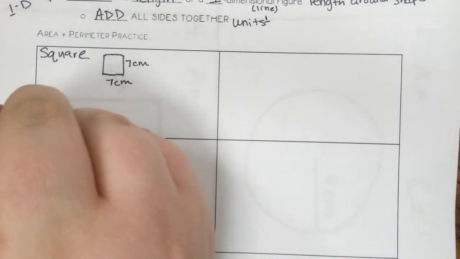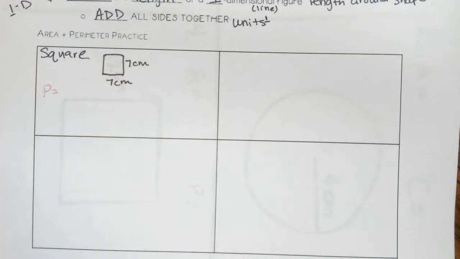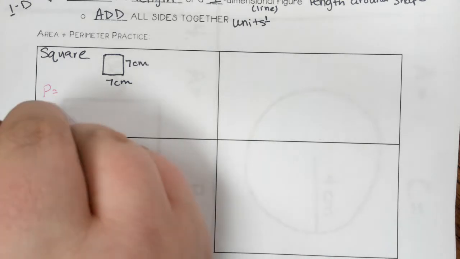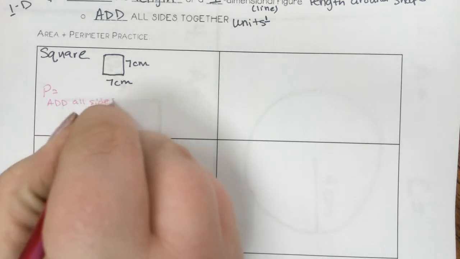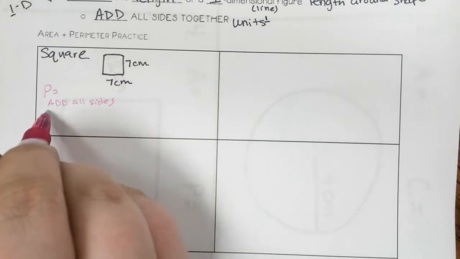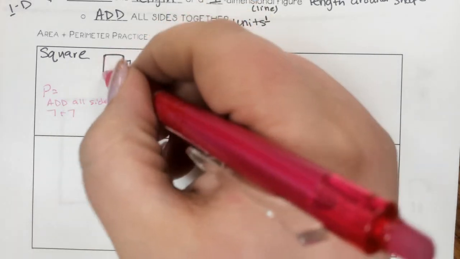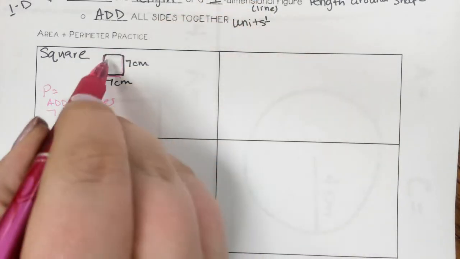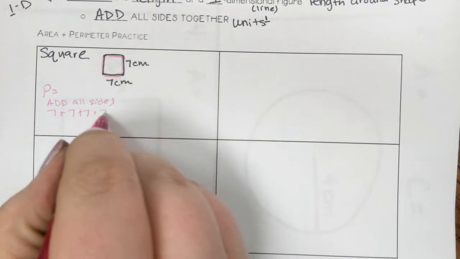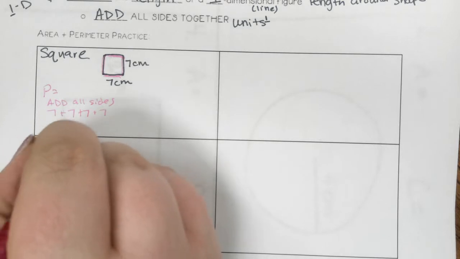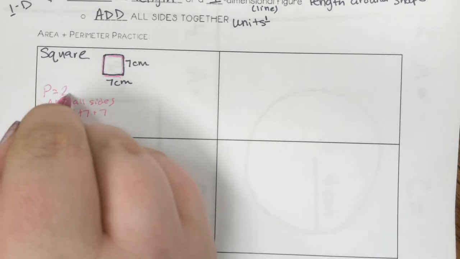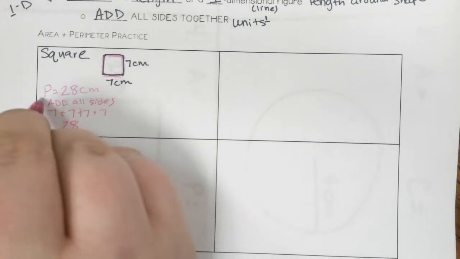First we'll find its perimeter. To find the perimeter of a square, you just add all of the sides. Well, all of the sides would be 7 plus 7 plus 7 plus 7. 7 plus 7 plus 7 plus 7 is 28. So the perimeter is 28 centimeters.